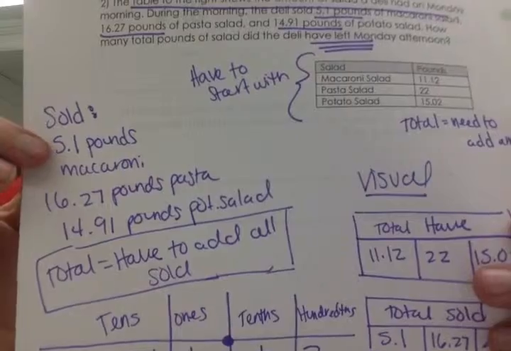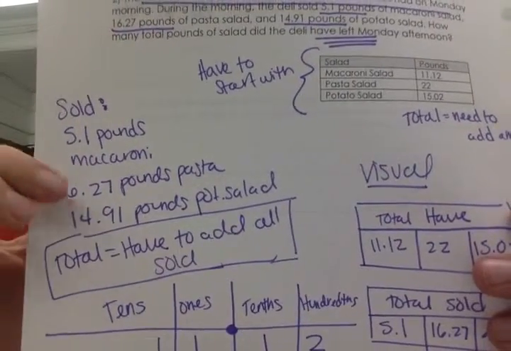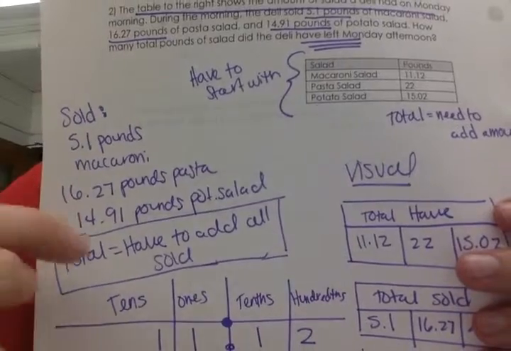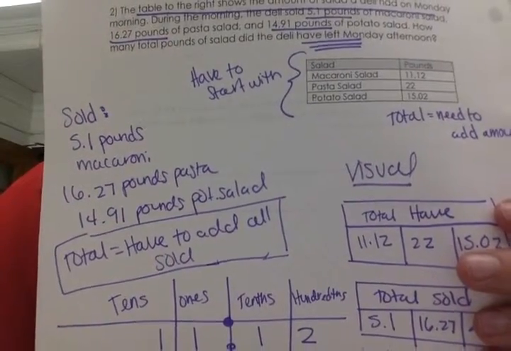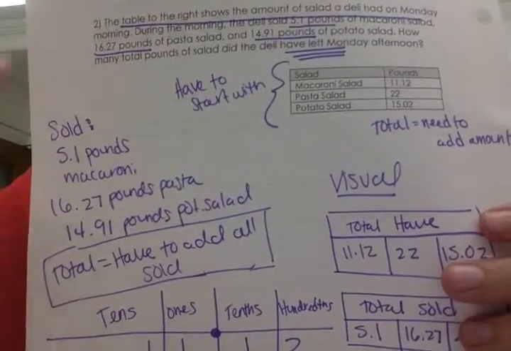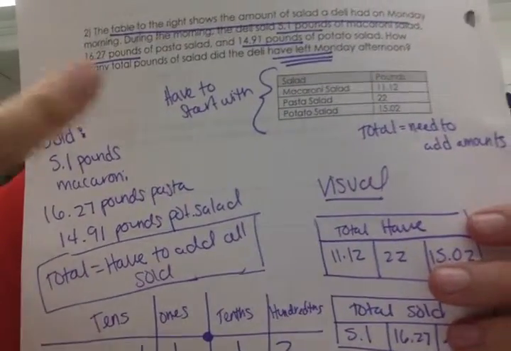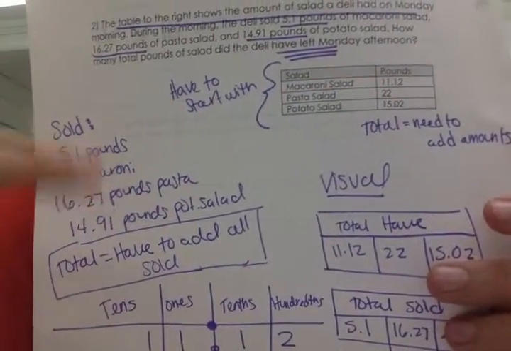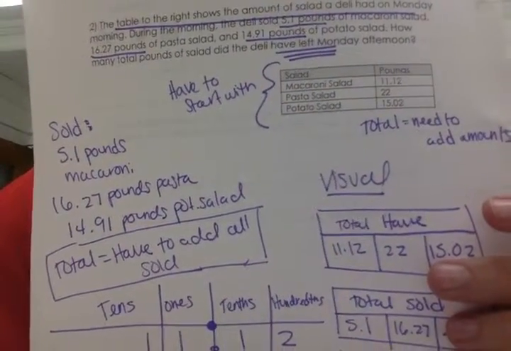Then I said the total. To get the total, we're going to have to add up all of these amounts. That'll give us the total amount that they had to start with, and then the total amount that they sold.